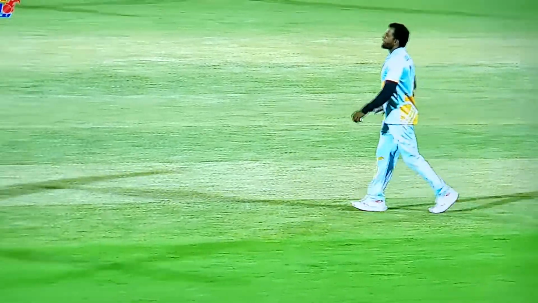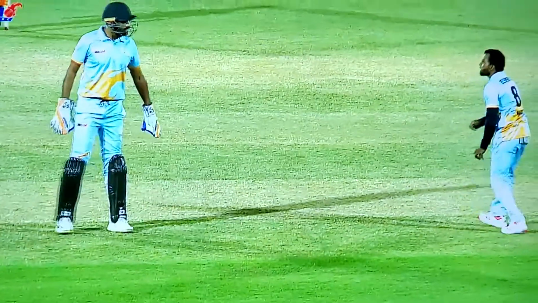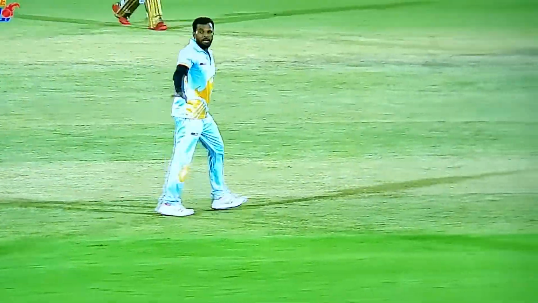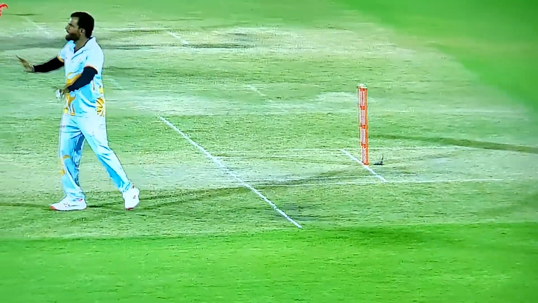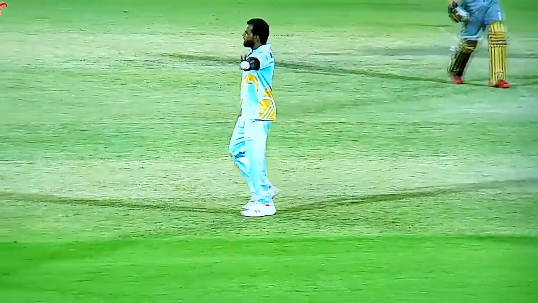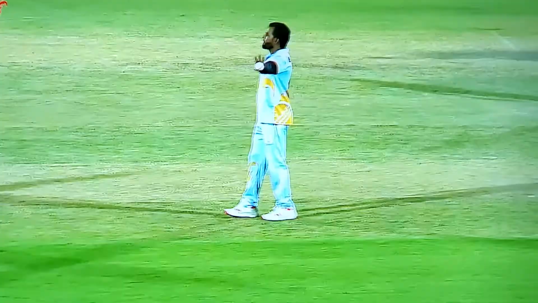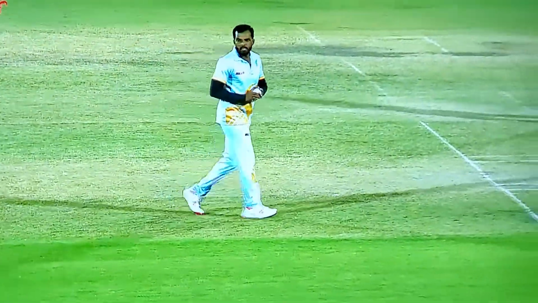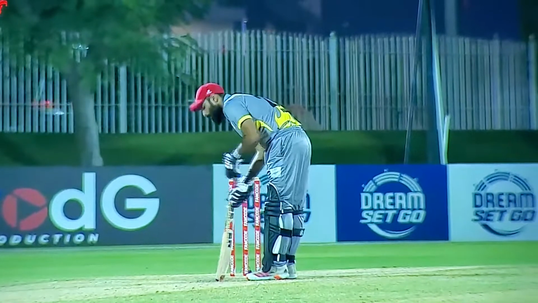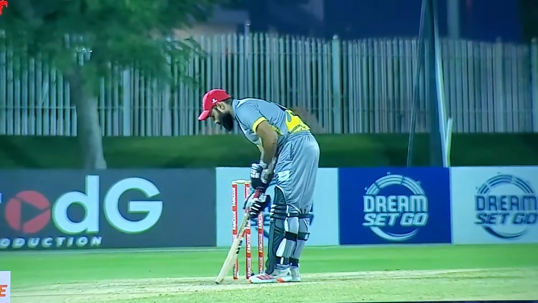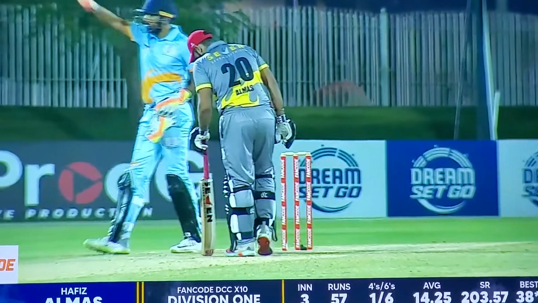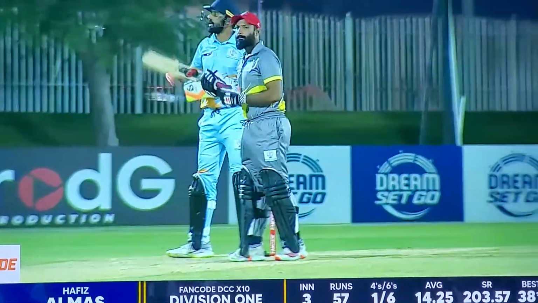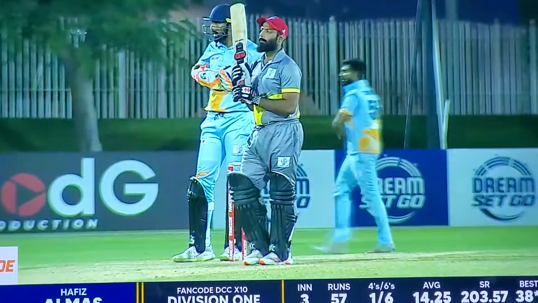The very first delivery, Nasser Aziz for the wicket of Zamir. Definitely, he looks like a 20-year-old young cricketer. I cannot spot a single grey hair. And the beauty is he plays like one as well. He won't let you know how old he is, but he plays like a youngster as we see Hafiz Al-Mas come to the crease.